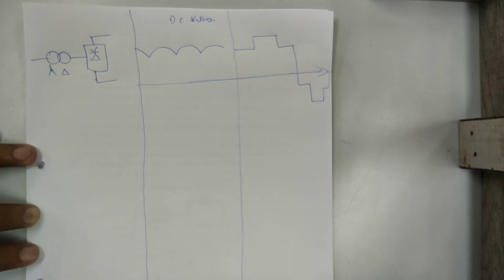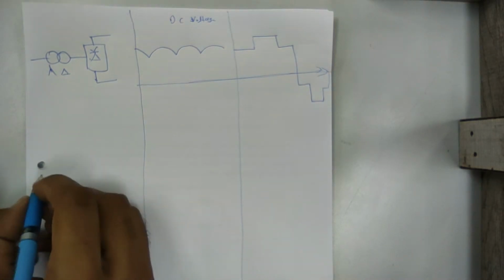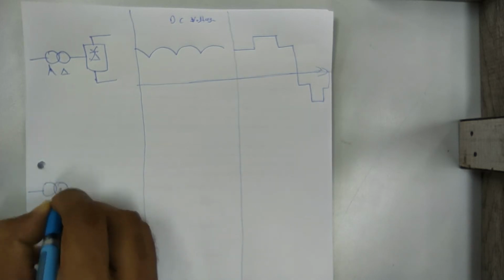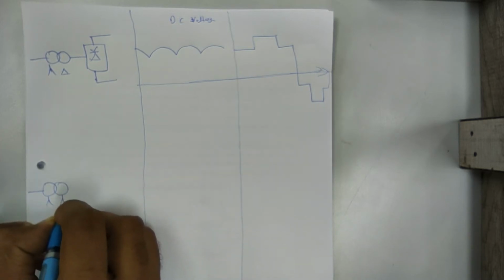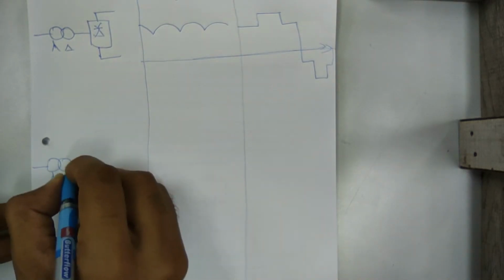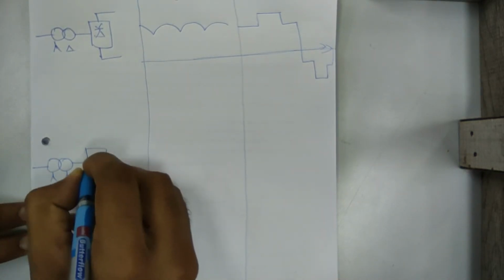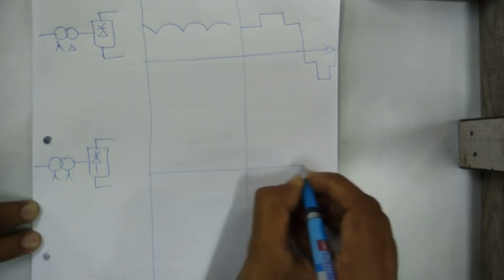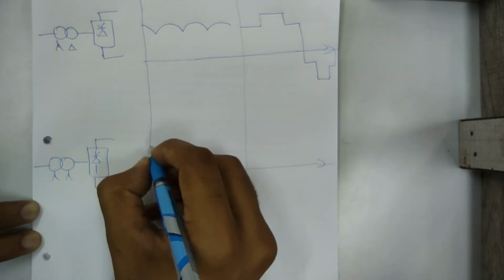and at the AC side you get suppose this type of waveform. In the same way, the second converter is star star connected. In this case you get the waveform at the DC side, suppose like this.